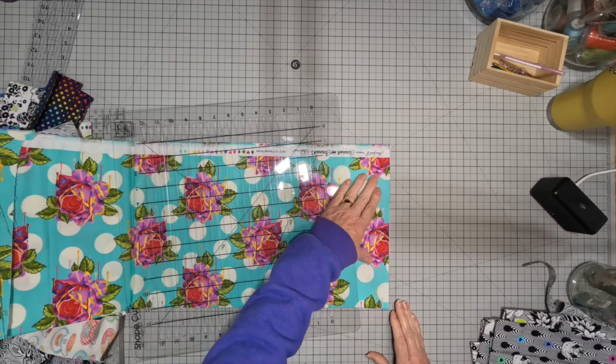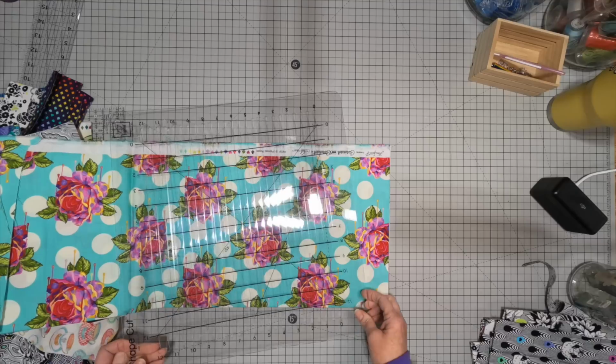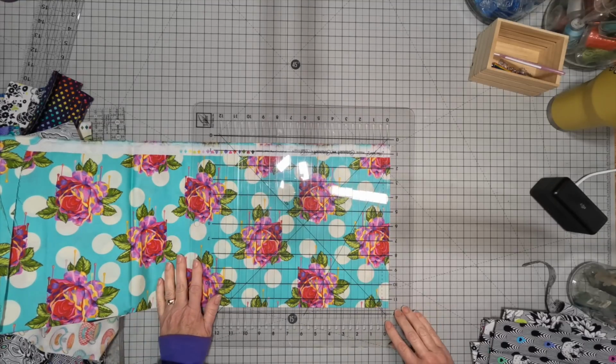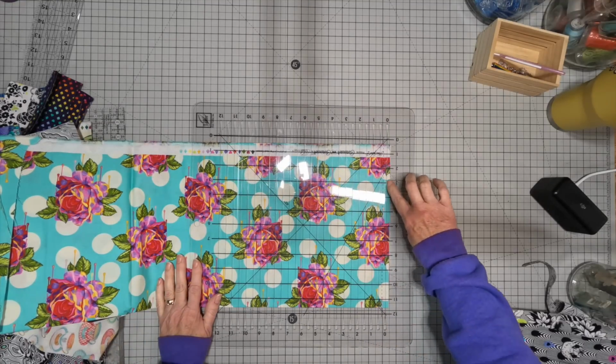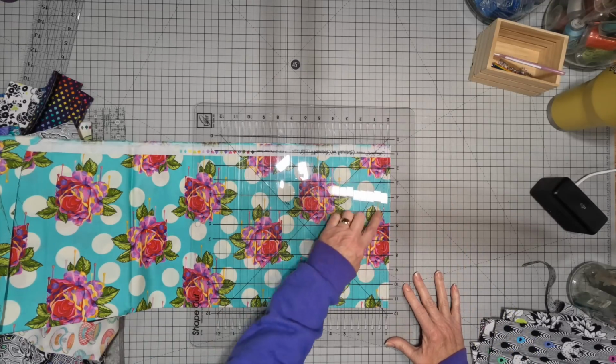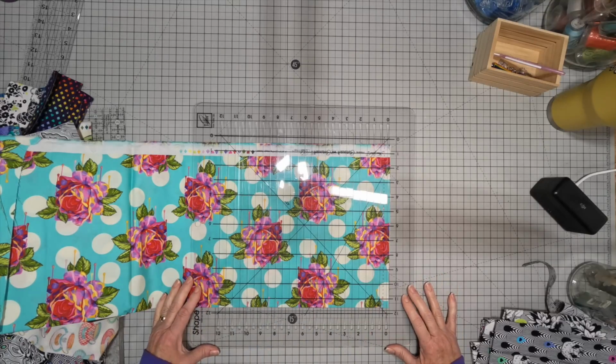So here, my edge, it's pretty straight, but it's not perfect. So what I do is I will place this 0 line almost up to the edge, far enough from the edge that I'll trim off anything that's uneven.